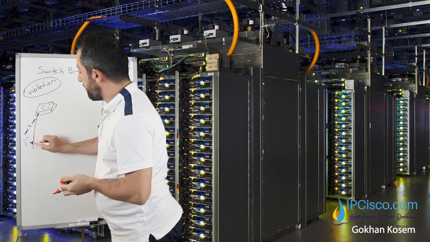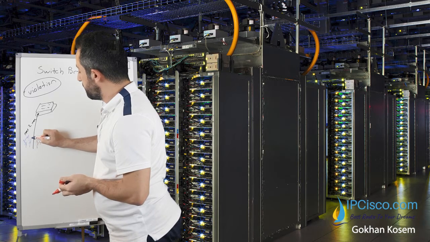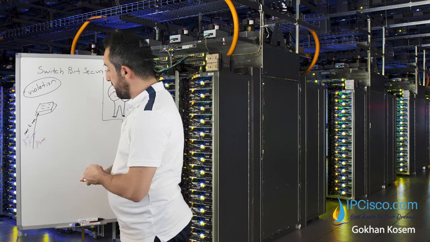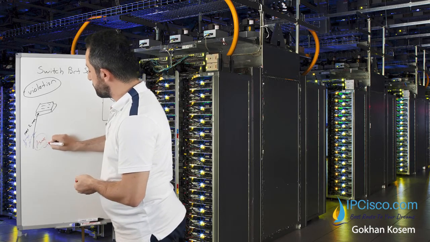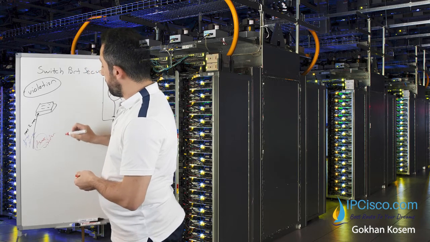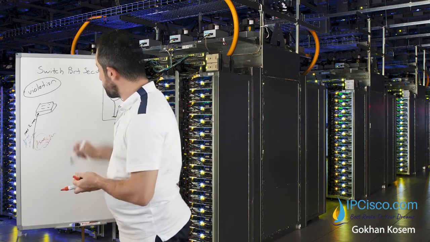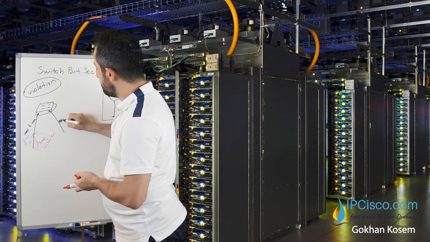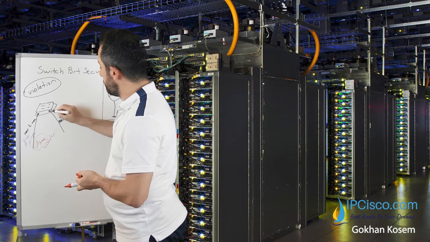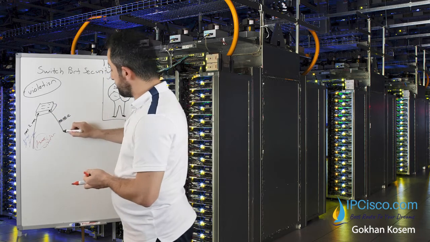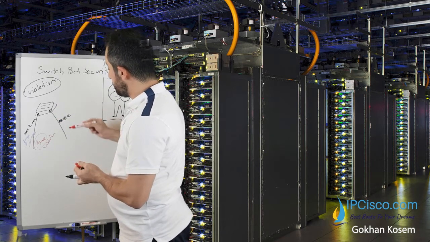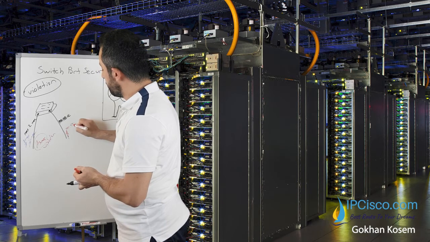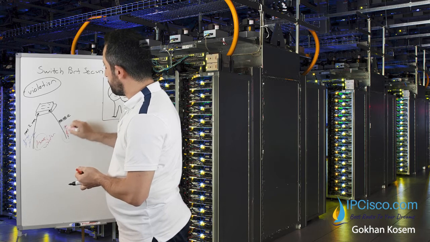First MAC, okay. The second MAC is okay. And when the 3rd MAC comes, then this is a violation. And besides this, for example, we configure that only this MAC address is allowed for this interface. But if another MAC address comes here, then this is also a violation.